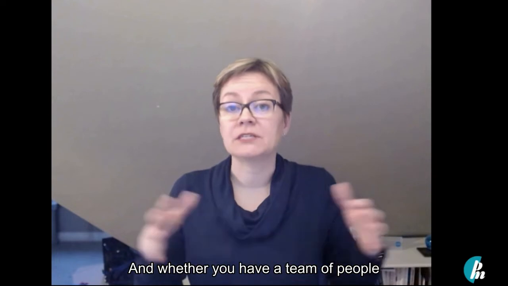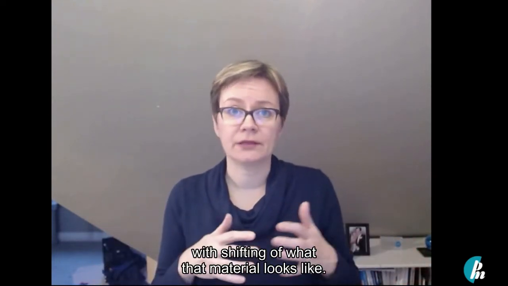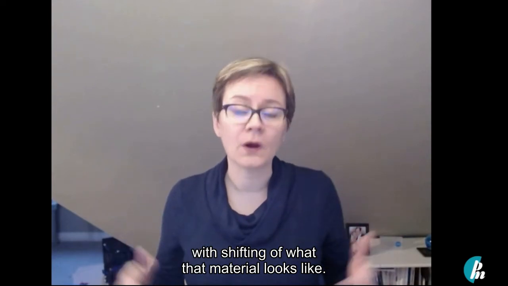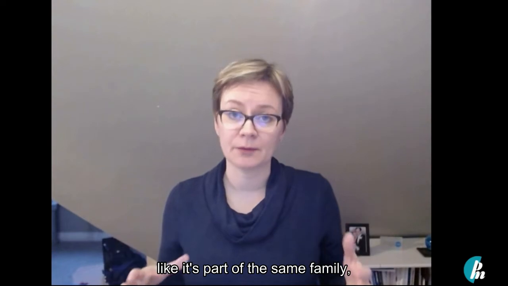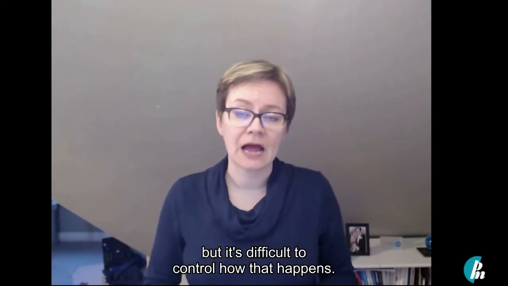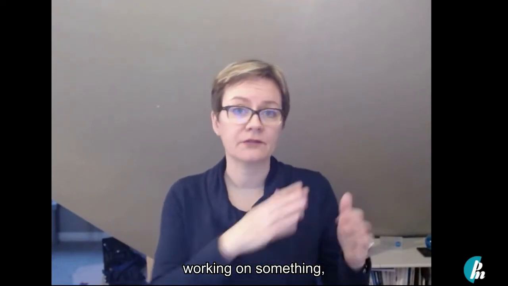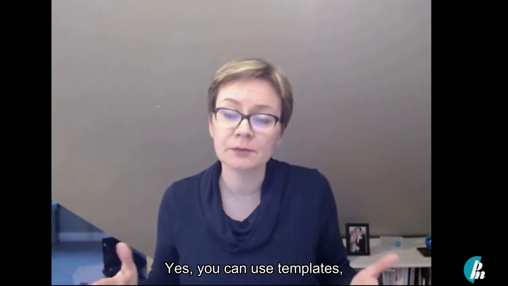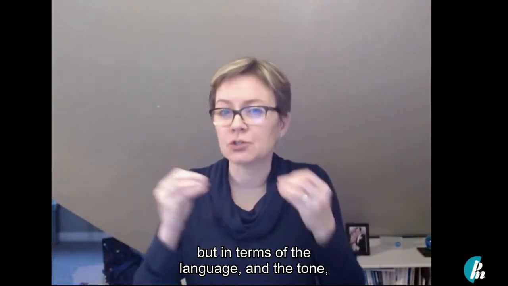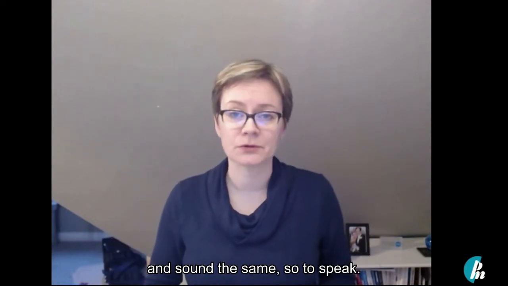And whether you have a team of people or whether you're one person, either way, you're going to end up with shifting of what that material looks like. You want it all to look the same, like it's part of the same family, but it's difficult to control how that happens. So if you have 4 instructional designers working on something, and they're each doing different slides, how do you make sure that they look the same? Yes, you can use templates, but in terms of the language and the tone and things like that, you want them to look the same and sound the same, so to speak.